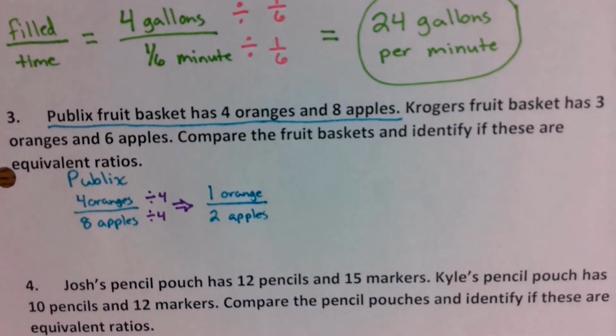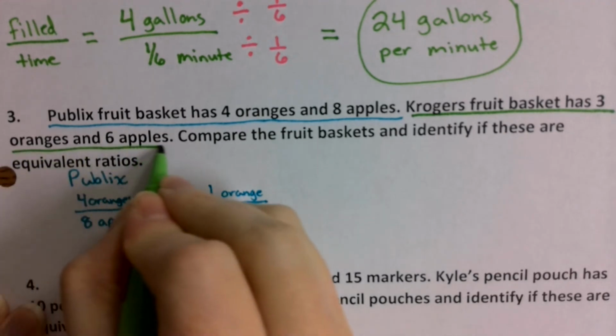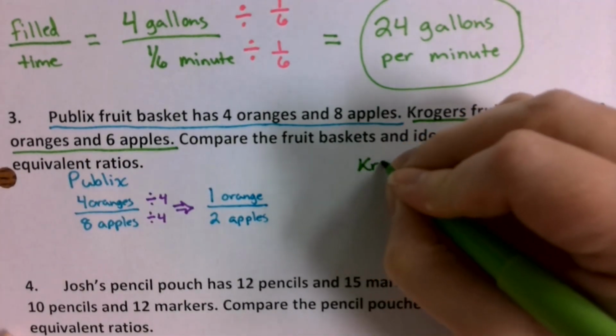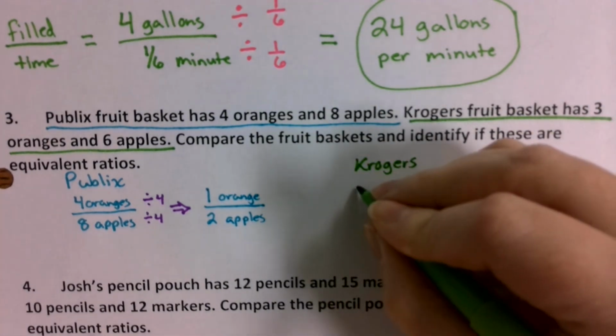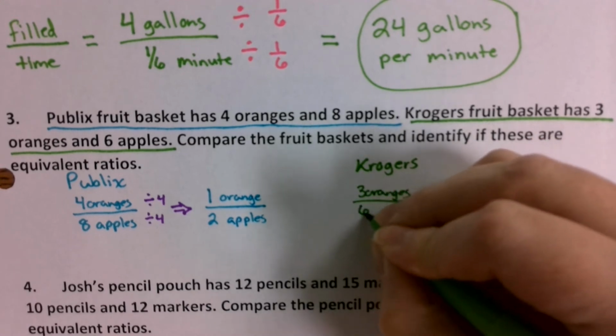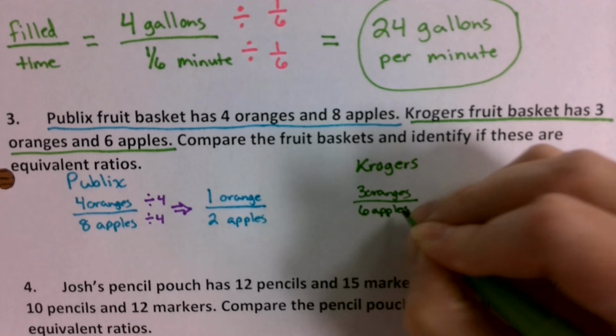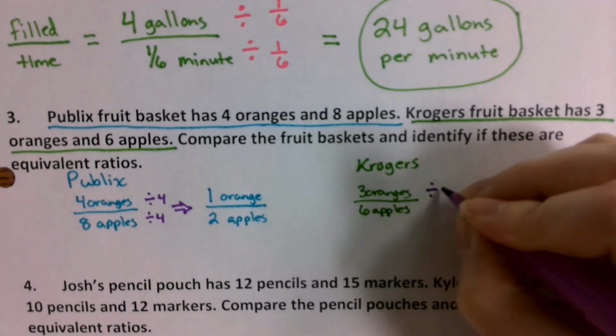Then we want to do the exact same thing for Kroger's. For Kroger's fruit basket, they have 3 oranges and 6 apples. So we're going to set up the same exact kind of ratio for Kroger's. We're going to set it up as 3 oranges over 6 apples. And what are they both divisible by? 3 and 6. What are they both divisible by? 3. Right? They both can be divided by 3.